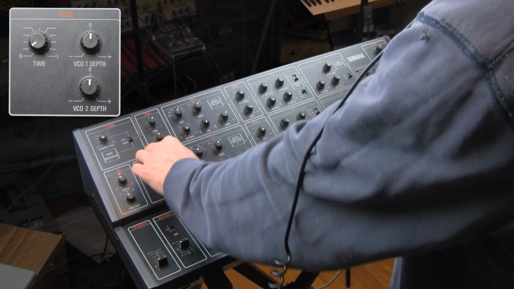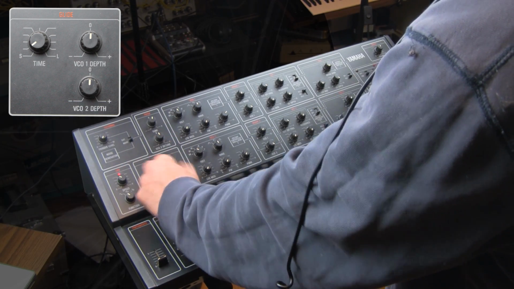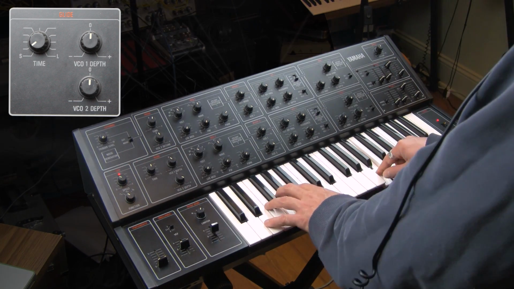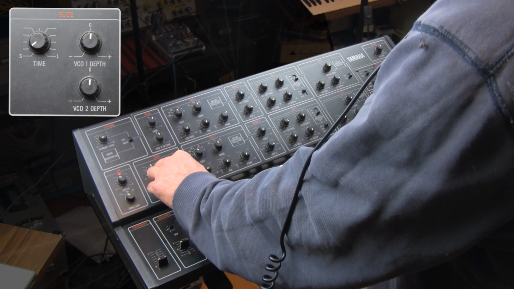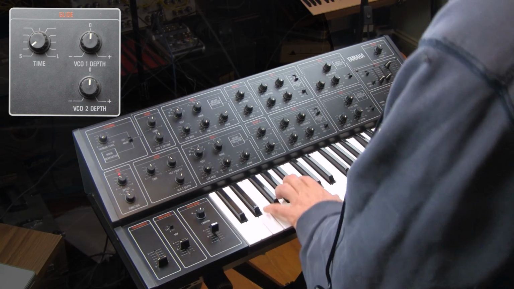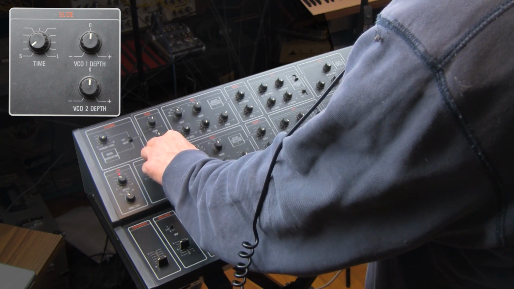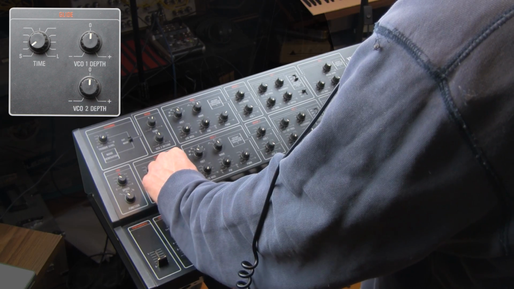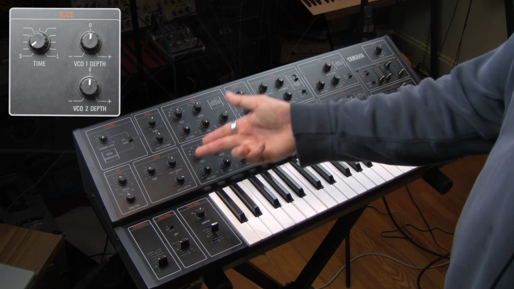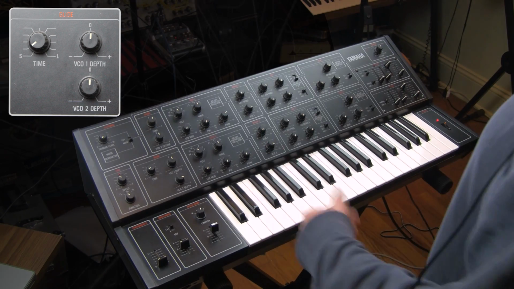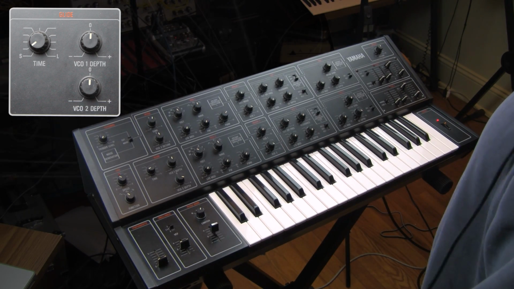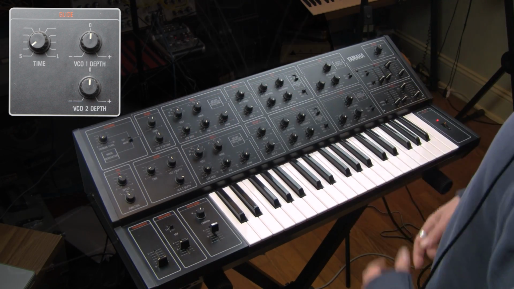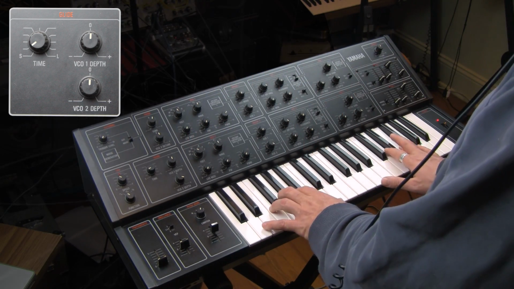So let's do something really obnoxious, like. Having the two different means of setting both the depth and the time, and the depth is kind of the time as well, allows you to come up with a lot. There's a lot of complexity of this effect that you can generate.